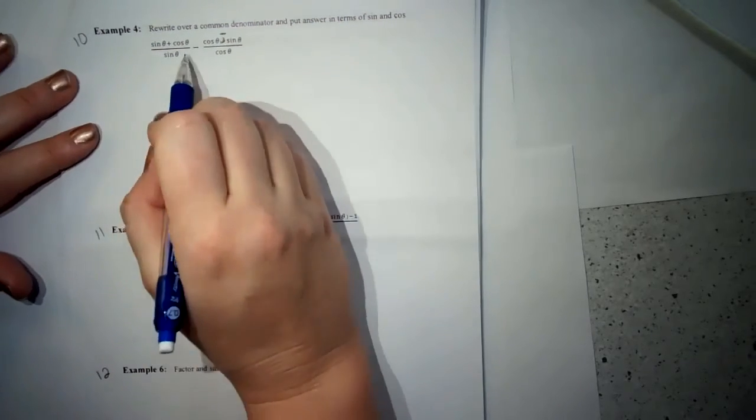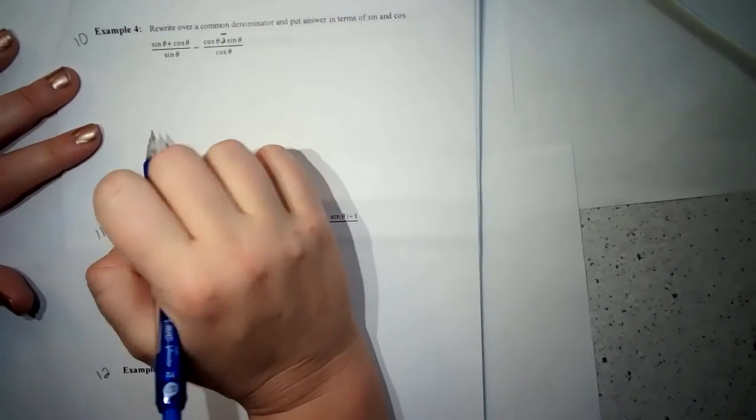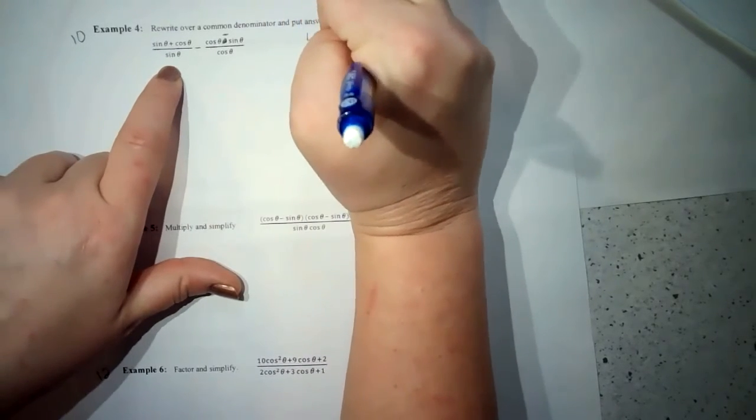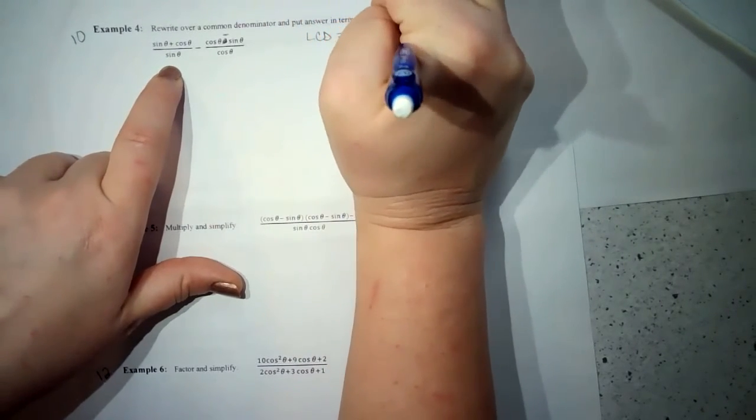All right, here's what it wants us to do. It kind of is giving us more information now. We want to rewrite it over a common denominator. We can do that, find an LCD, combine it. Then it wants your answer in terms of sine and cosine only. That's it, okay? So let's do both those steps and see where we end up. Well, first of all, we got to combine these. So what's my LCD going to be? It's going to be sine theta cosine theta.